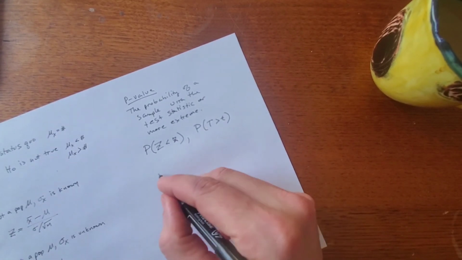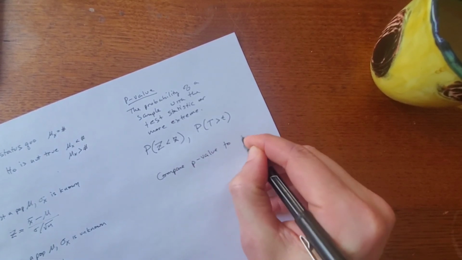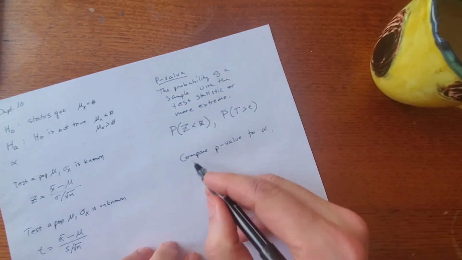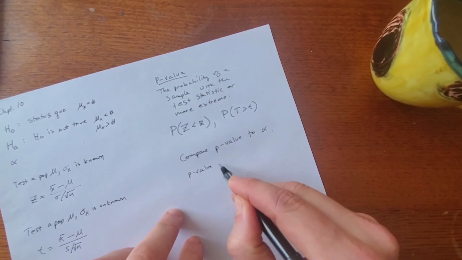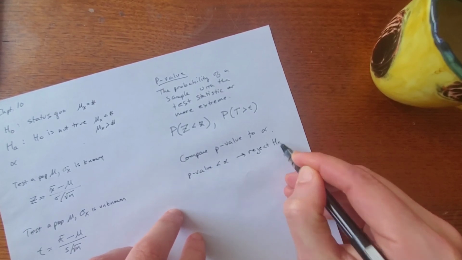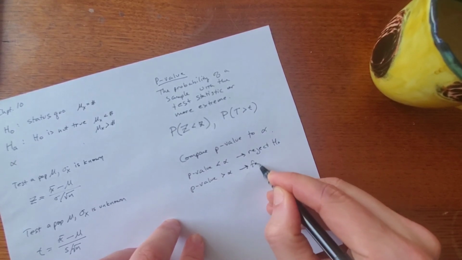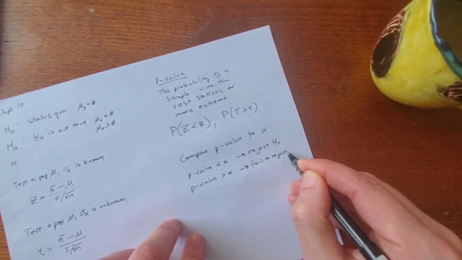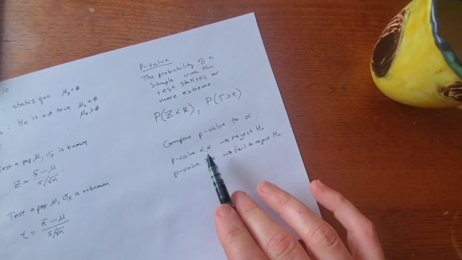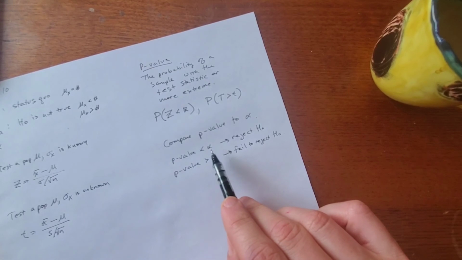And all we do is we compare the p-value to alpha. Remember, alpha was given in the beginning, or a researcher would decide alpha in the beginning. If the p-value is less than alpha, we reject the null hypothesis. And if the p-value is greater than alpha, we fail to reject H naught, right? Remember, alpha is how crazy does something have to be before we say that there's something weird going on? How extreme of a situation do we have to be in?